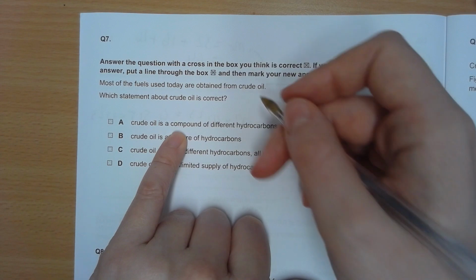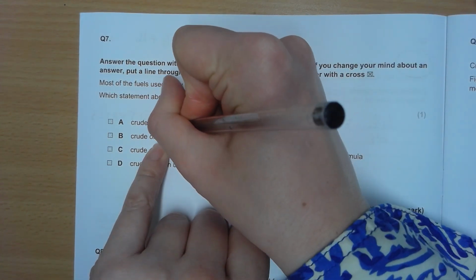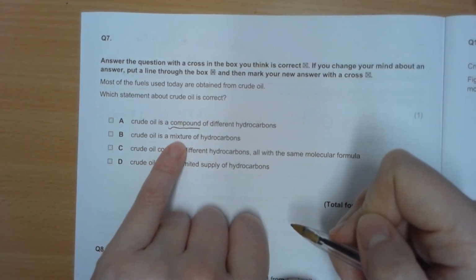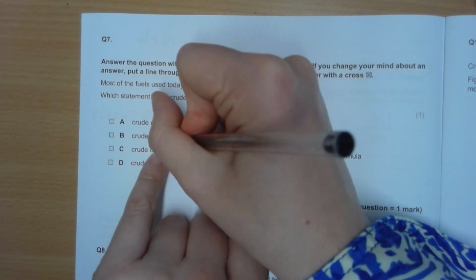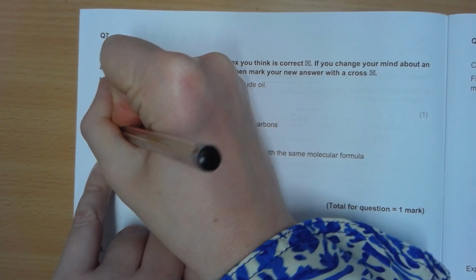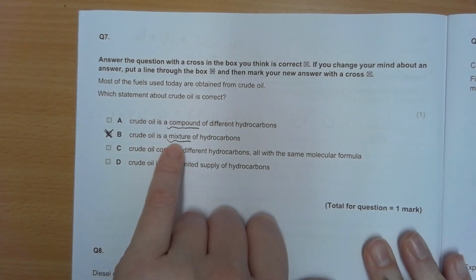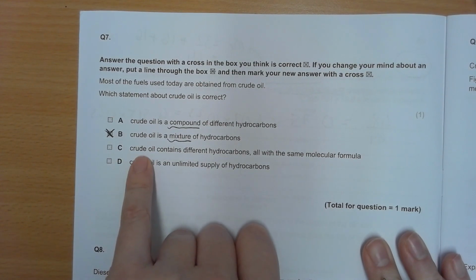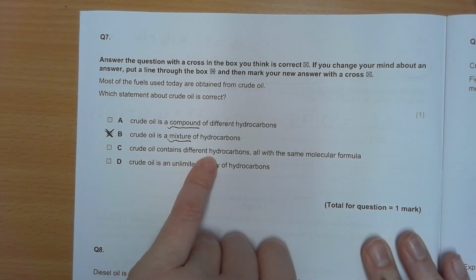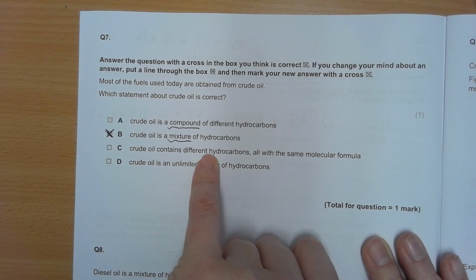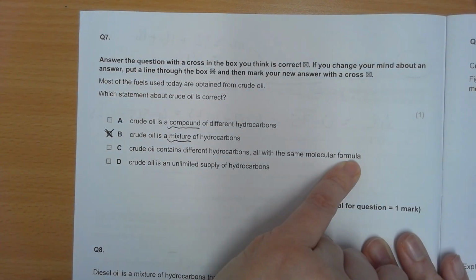Crude oil is a compound of different hydrocarbons. It's not a compound, okay? Crude oil is a mixture. It's got lots of different hydrocarbons together, so the answer is going to be B. It's a mixture of hydrocarbons. This one here is wrong.